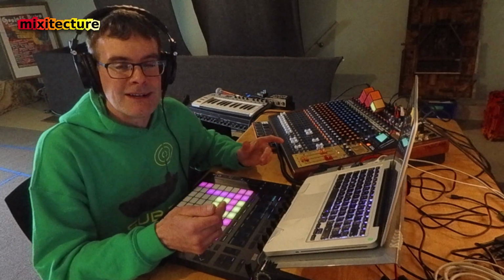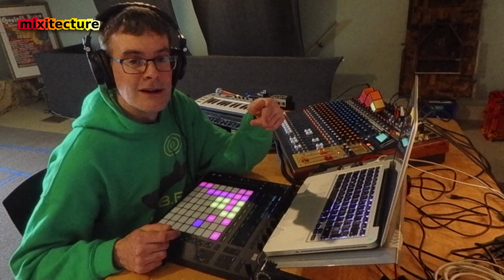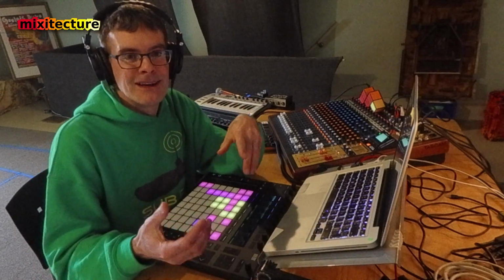And this is where it gets really fun, is that it's not frozen in place like it is in the timeline. You're not fixed to go through the same way every single time, because session view allows you to play scenes out of order. So you could start at the intro and go straight to the main drop if you want to. Or if you're at the end of the track and you're not ready to be done, you can just go to a previous drop and launch that scene.